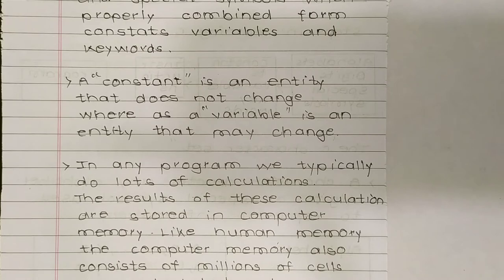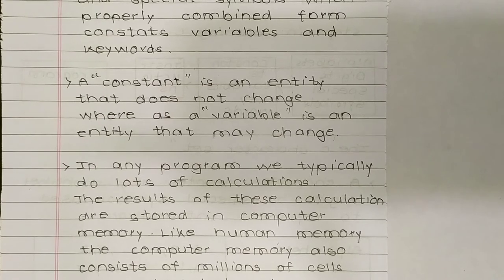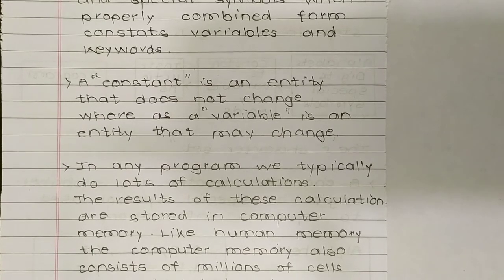That means if we define in a mathematical sense, if we consider an equation f of x is equal to y, so x is changing. So there are several variables and constants, and we will discuss them.